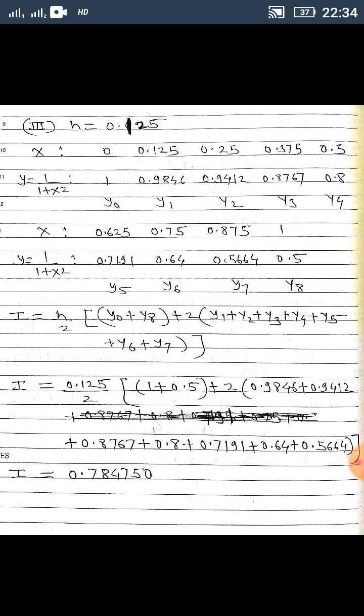For 0.5, it is 0.8. For 0.625, the value is 0.7191. For 0.75, it is 0.64. For 0.875, it is 0.5664.